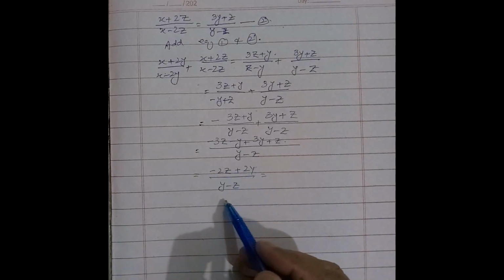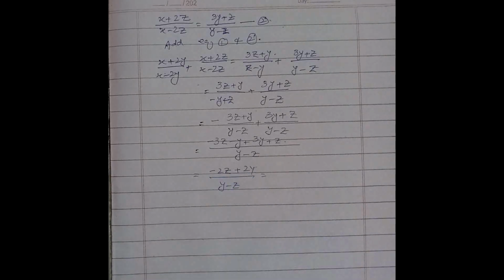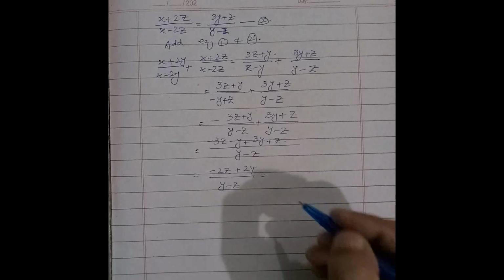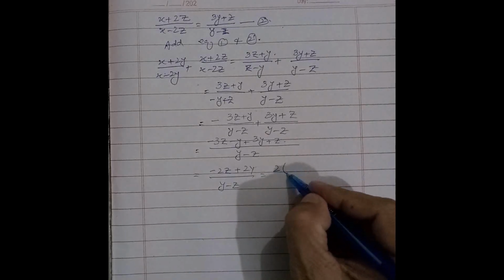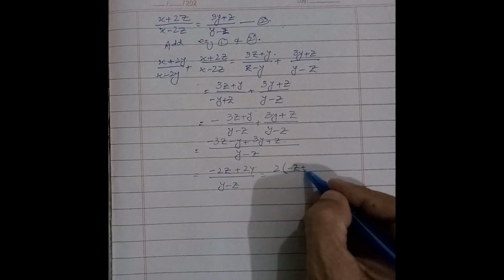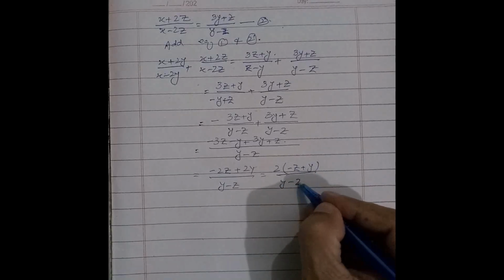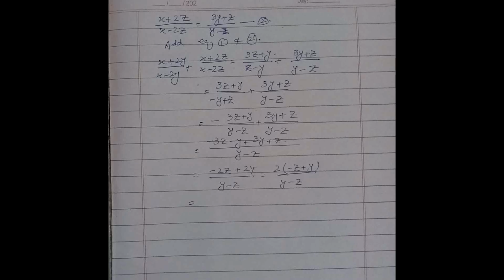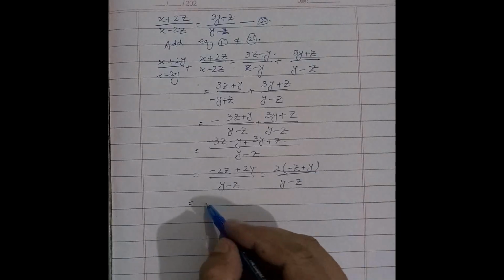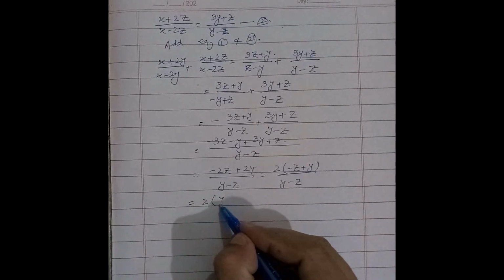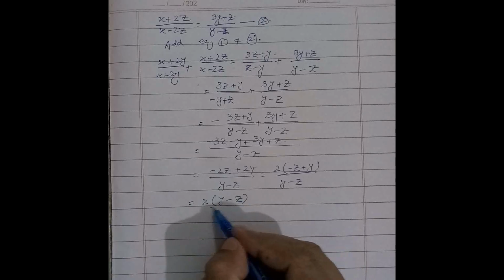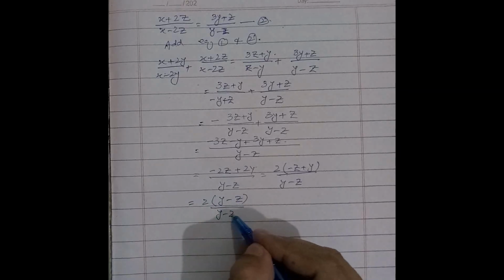From both values we take common the numerator of the fraction. We have 2 times (y minus z) over y minus z.